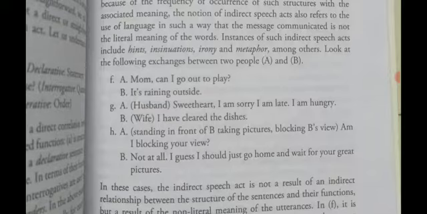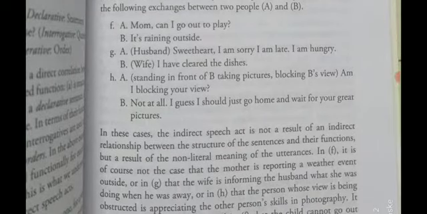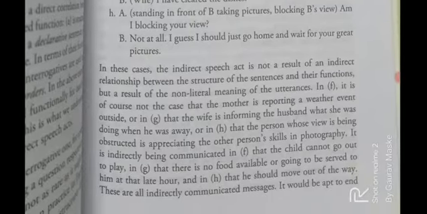Wife: I have cleaned the dishes. C. A, standing in front of B, is taking pictures, blocking B's view. A: I am blocking your view. B: Not at all. I guess I should just go home and wait for your great pictures.